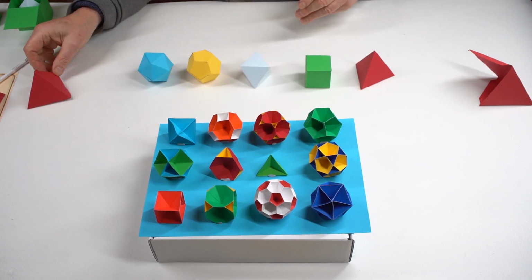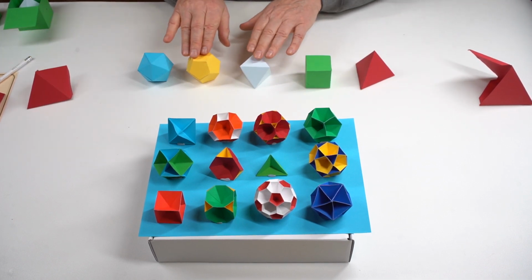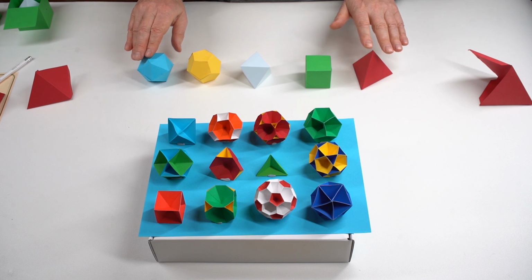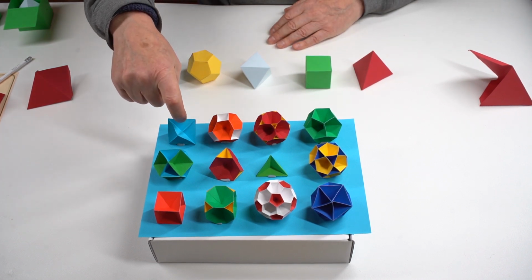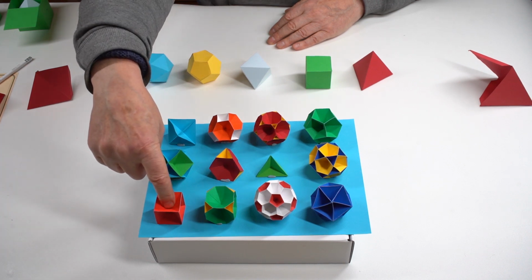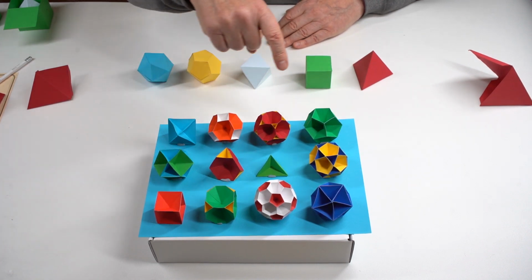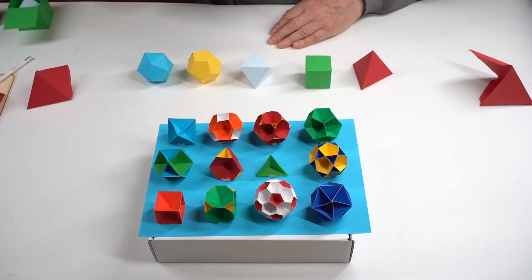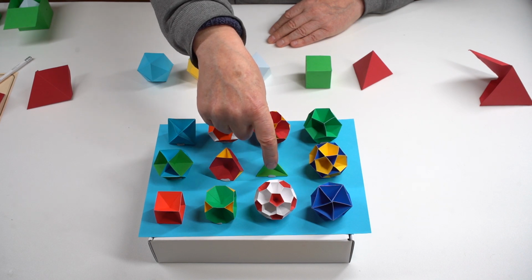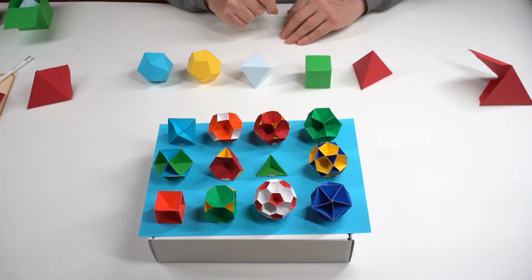So that's how these shapes are related one to the other. And in the excavated form, you can see there's the octahedron and the cube, which are duals of one another. And then we have the dodecahedron and the icosahedron, which are duals of one another. And there's the tetrahedron, which is self-dual.